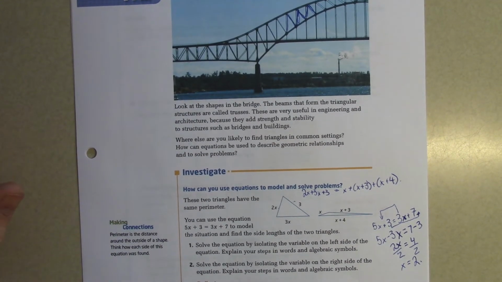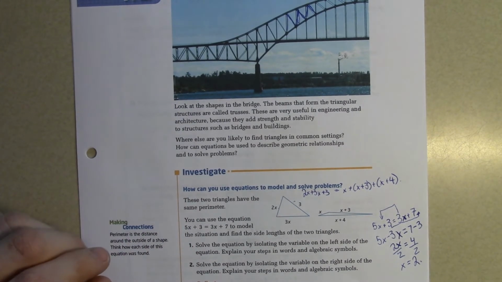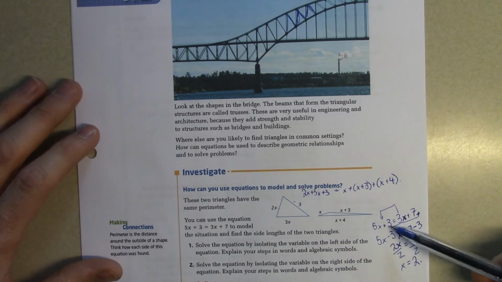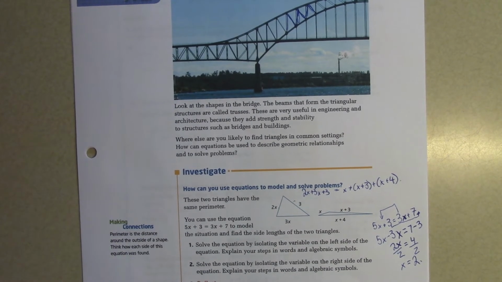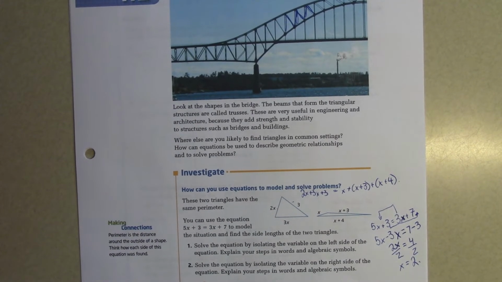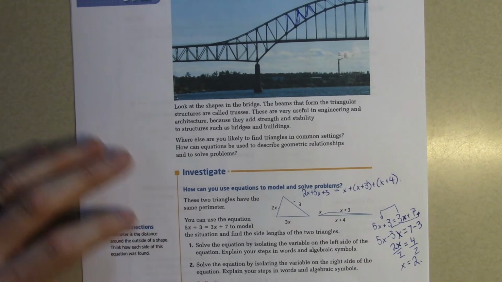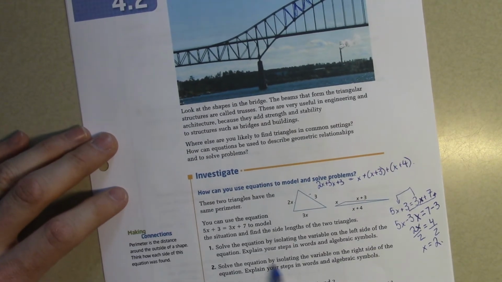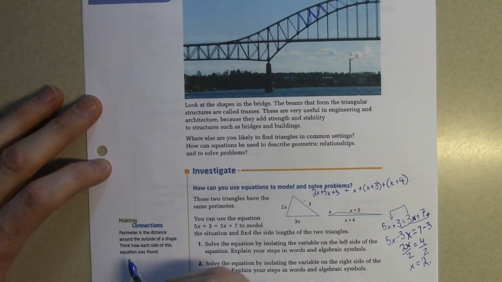All right. So explain your steps in words and algebraic symbols. So to explain it, we moved variables or constants away from the variable terms, and we moved the variable terms together and then combined them, right? Moving over an equal sign, we were sure to change the sign of either the variable term or the constant term. Okay, Max, we're going to do the same thing now, except we're going to isolate the variable on the right-hand side. So I'm going to rewrite it out for you.